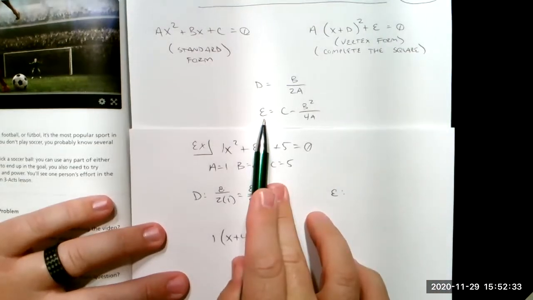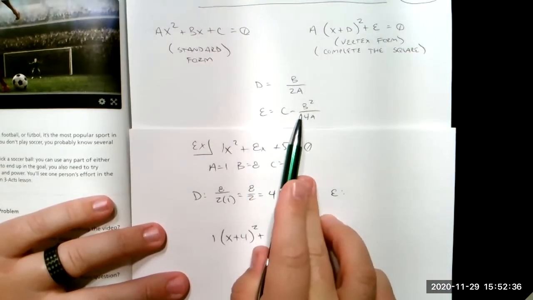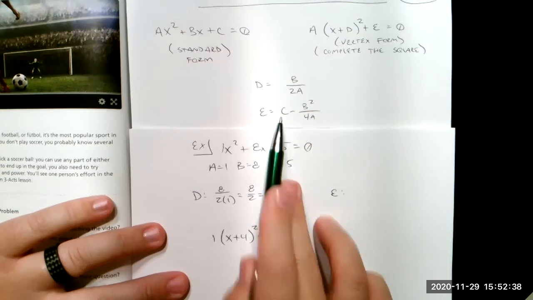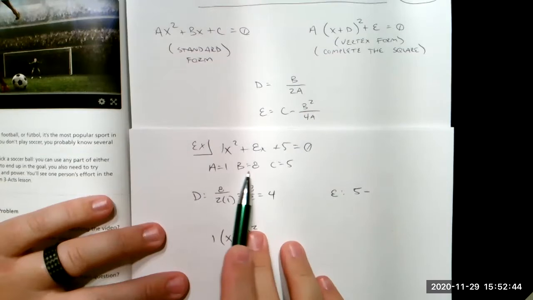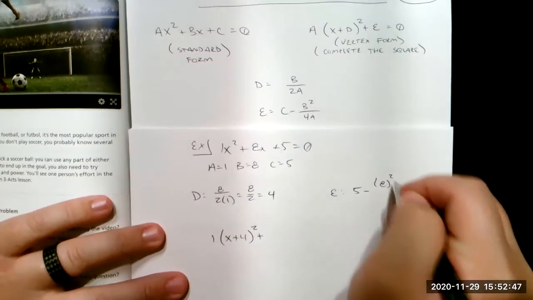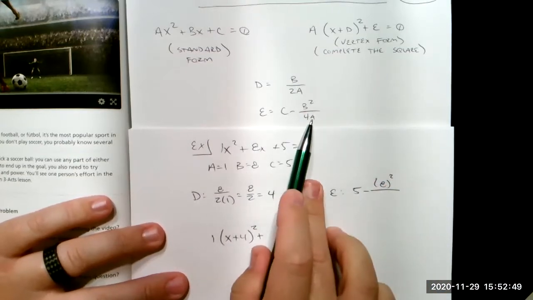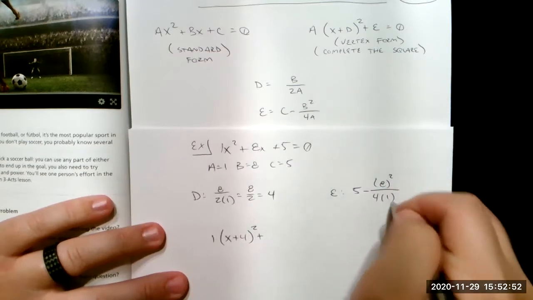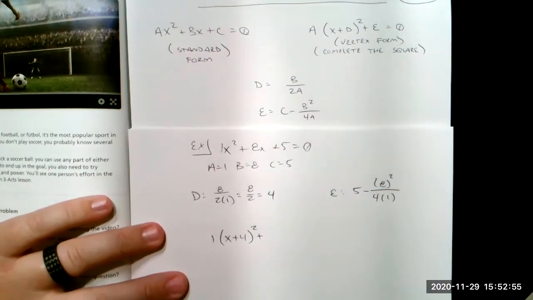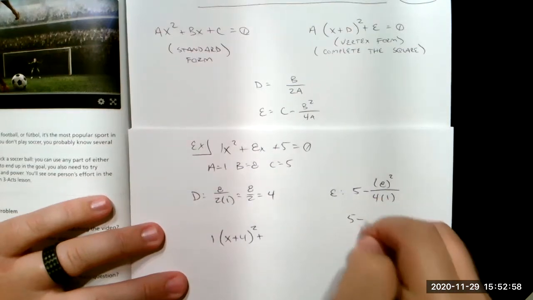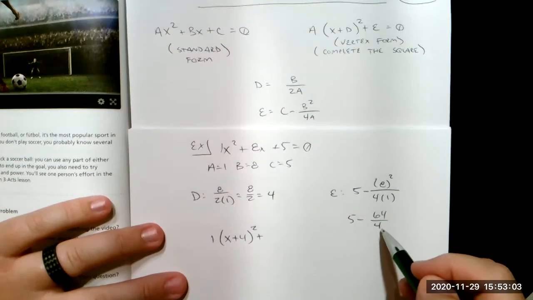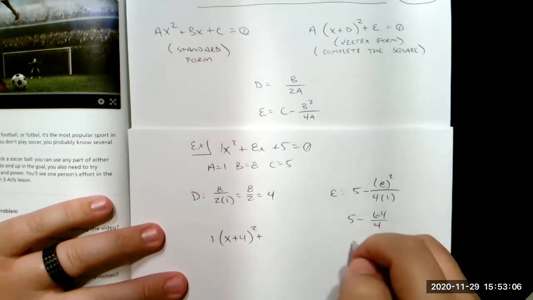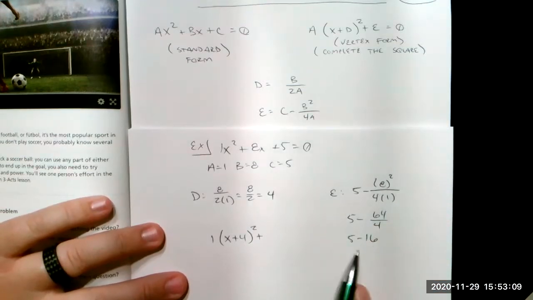So now we'll calculate E. That's going to be C minus B squared over 4A. So in this case, C is 5 minus B squared, so that's 8 squared, and then 4 times A. A is 1, so 4 times 1. So doing the math, we'll have 5 minus 64 over 4. 64 divided by 4, what is that, 16? So 5 minus 16. 5 minus 16 is negative 11.